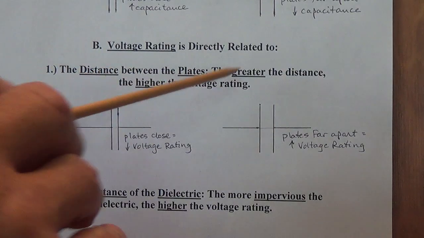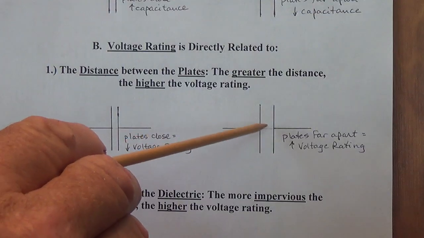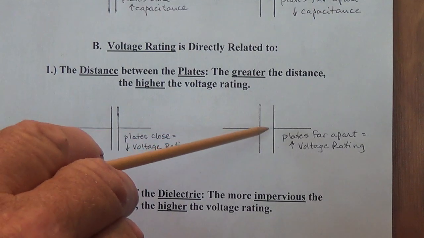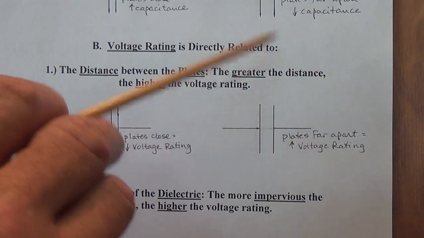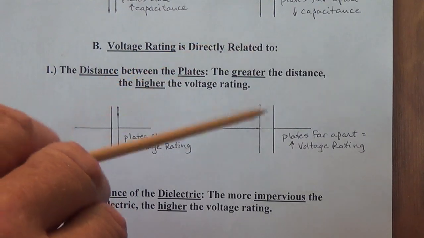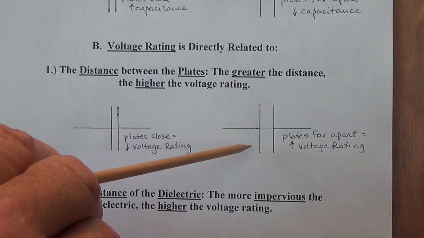So to avoid that, we will place the plates further and further apart to get this higher voltage rating. But recall from up above, the further apart the plates are, the lower the capacitance.